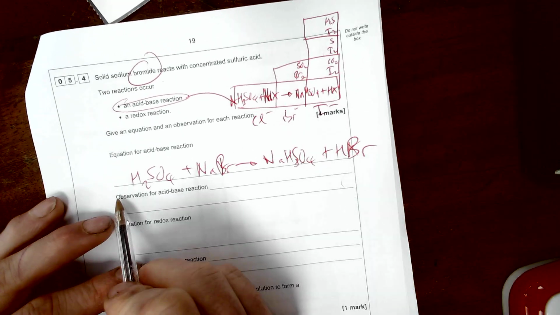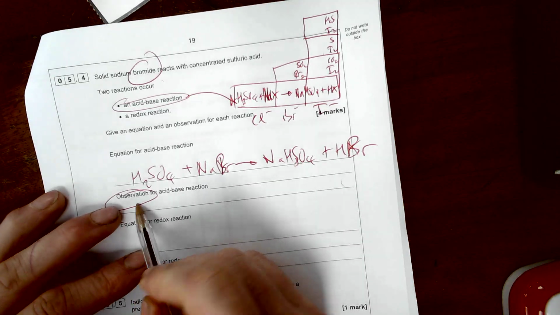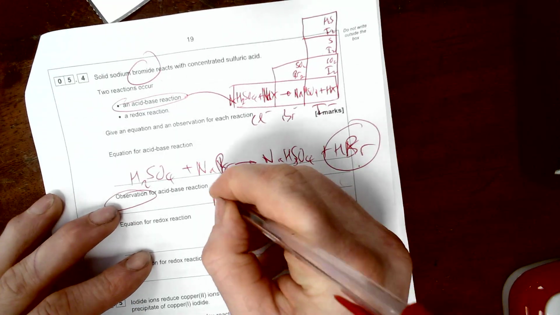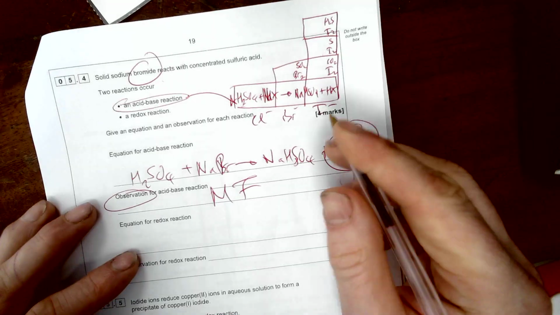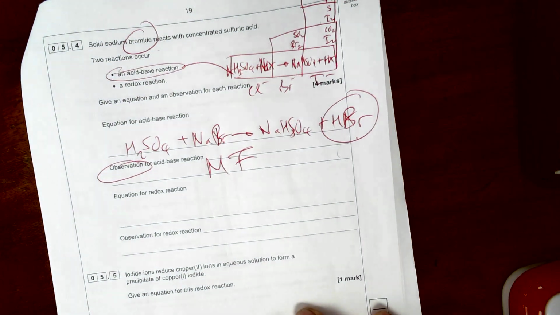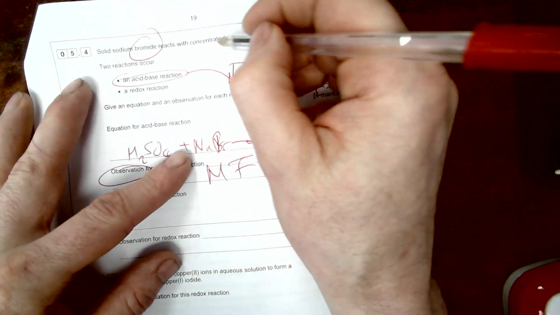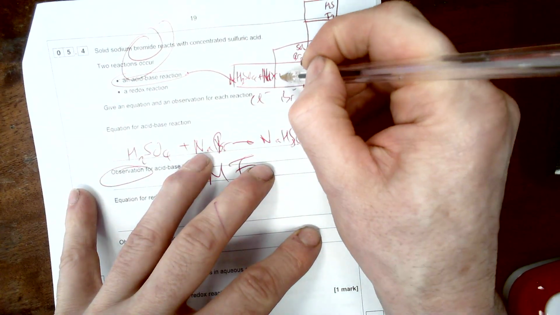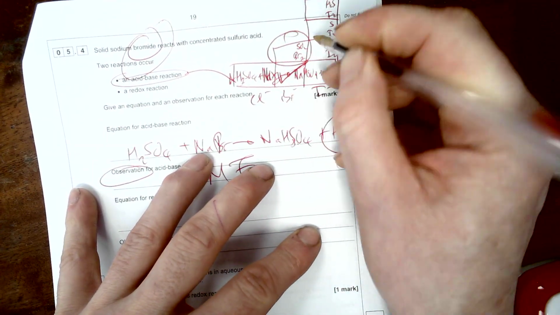So bizarre. What's the observation? Observation is what you see. That, misty fumes. Misty fumes. That was the only acceptable answer. What's the redox reaction that occurs with bromide ions? So that was the non-redox, that's the acid-base. We've now got to talk about this.